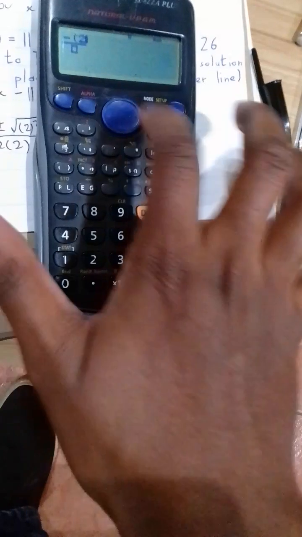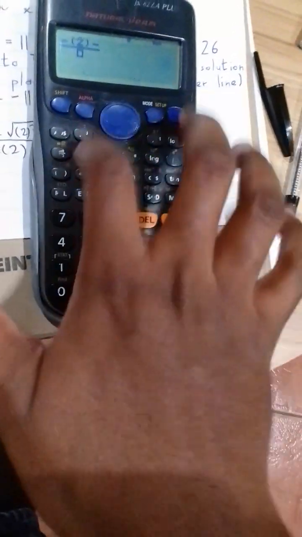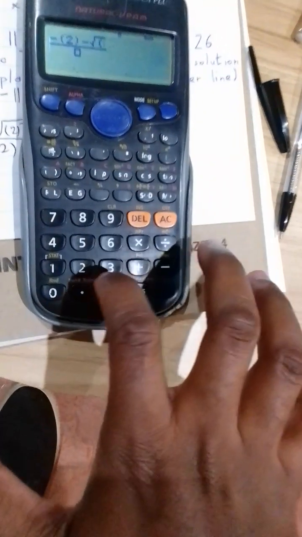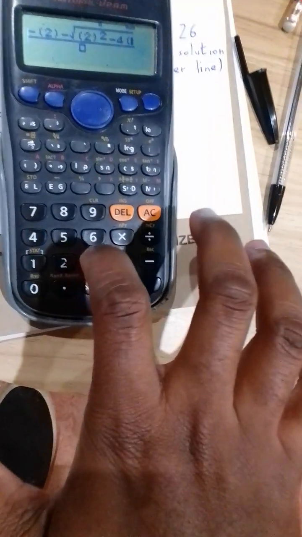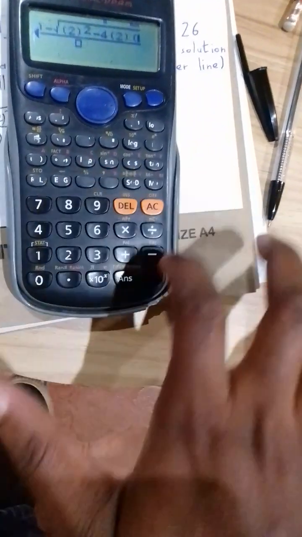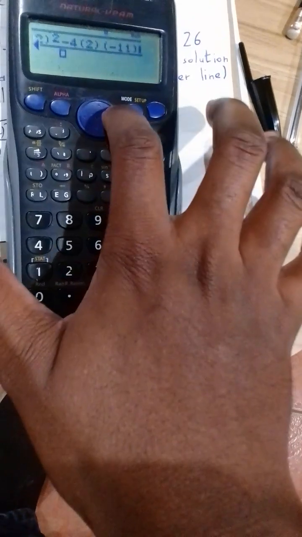Negative 2 minus square root of 2 squared minus 4, a is 2, c is negative 11, 2 times 2.